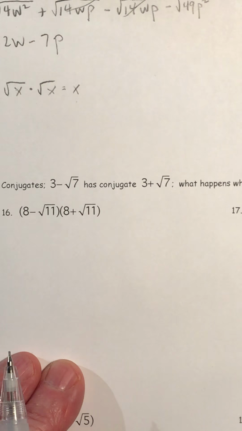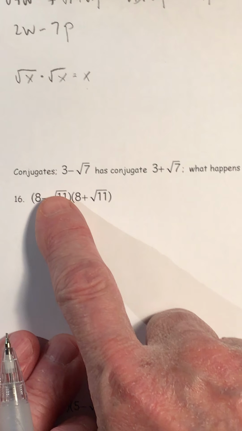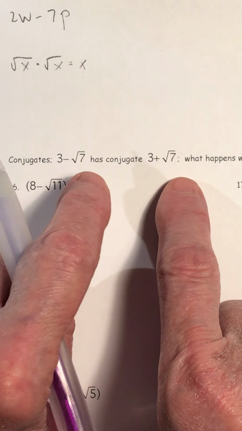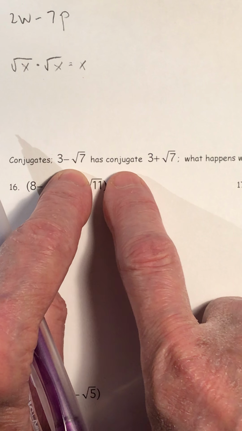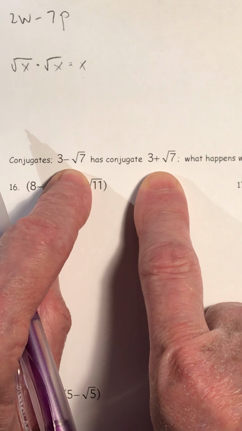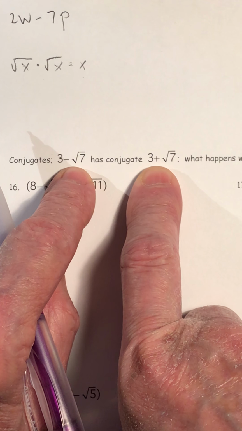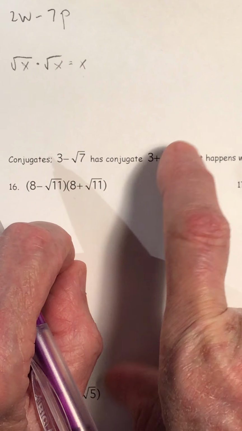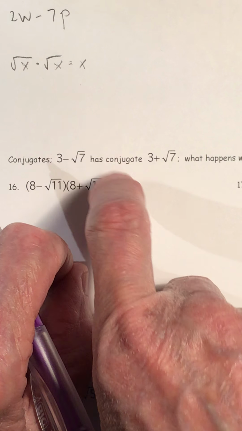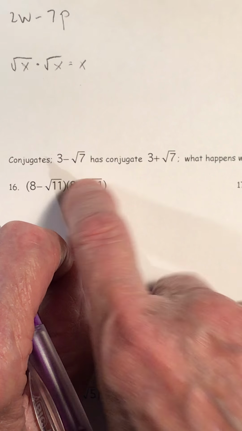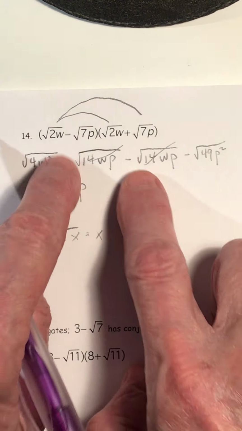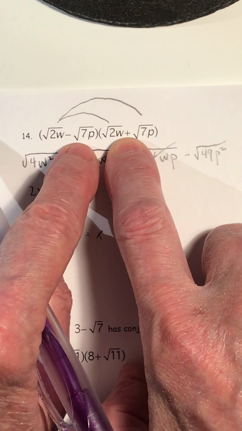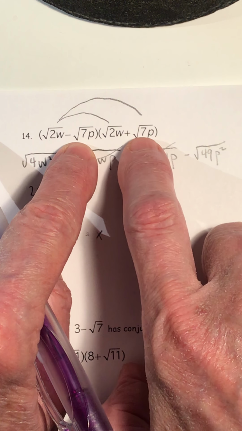Moving on to the next section, we have this new vocabulary word to learn, the conjugates. Here's a pair of conjugates. 3 minus root 7 has the conjugate 3 plus root 7. So what's the difference between these two expressions? The sign in the middle. The conjugate of this would be that. 3 plus root 7 would be 3 minus root 7. And you notice back here, weren't we multiplying conjugates back here? Root 2w minus root 7p, root 2w plus root 7p.